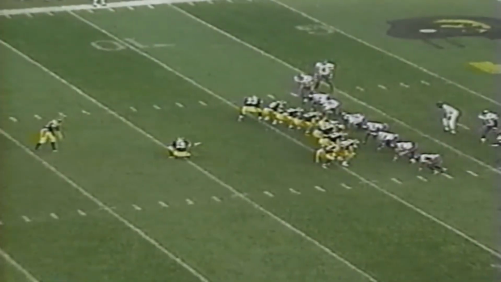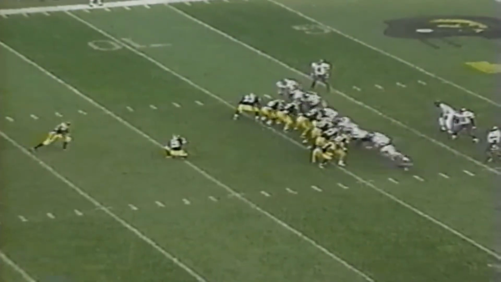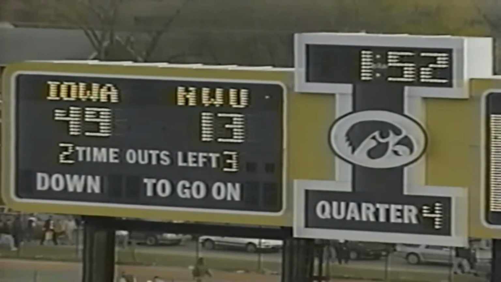He's at the 30, 35, 40. He's at midfield. He may go 30, 20, 15, 10, 5. Touchdown, Ryan Terry. 71 yards, one play for the senior. With the extra point, the Hawkeyes go on to post an impressive 49-13 win over Northwestern.